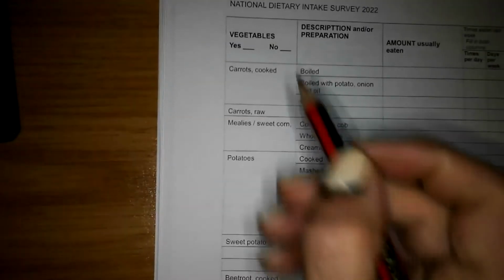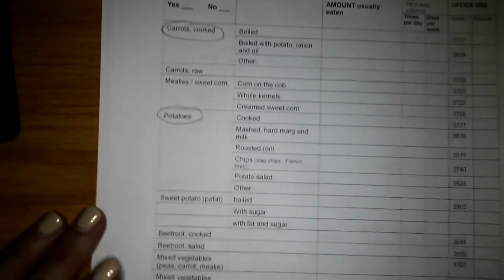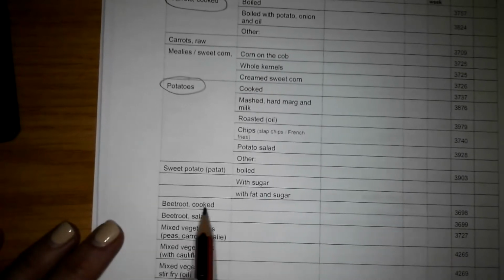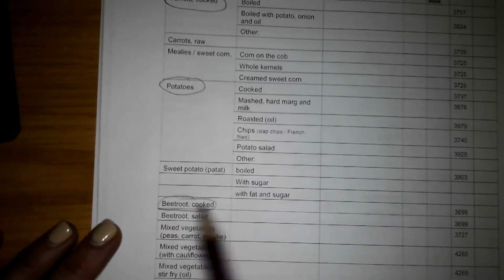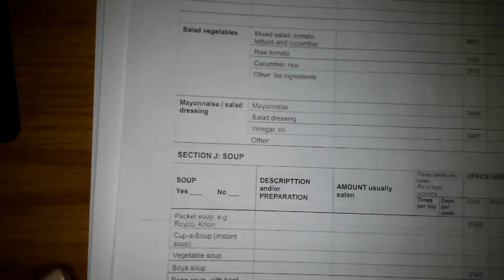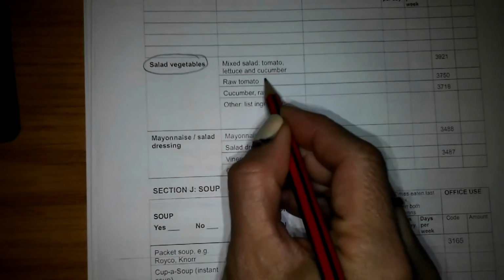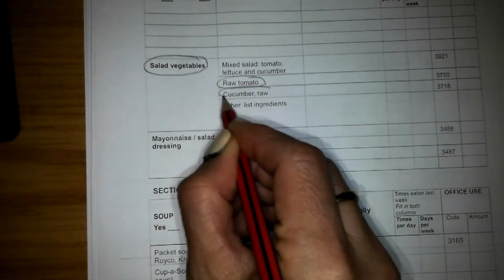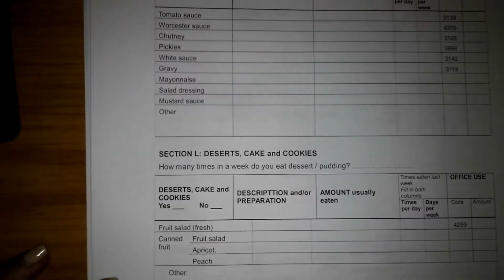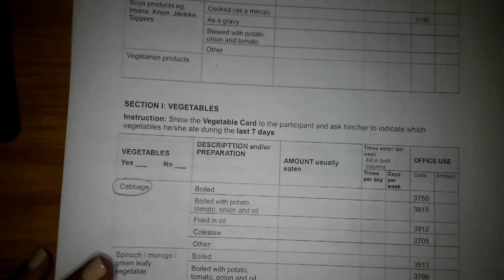There's also some more, maybe carrots and potatoes and, say, beetroot. And if there were any salad vegetables that they identified, you can add that as well. So then you can just quickly go back and then you can ask them.